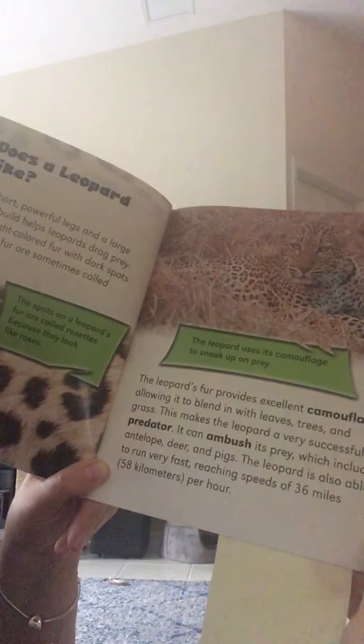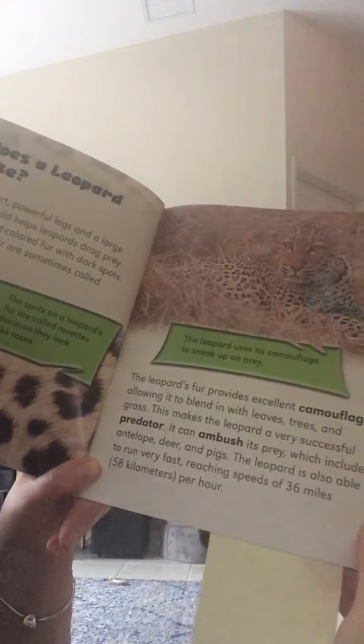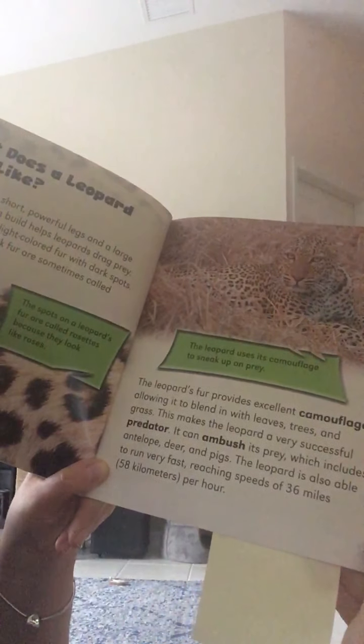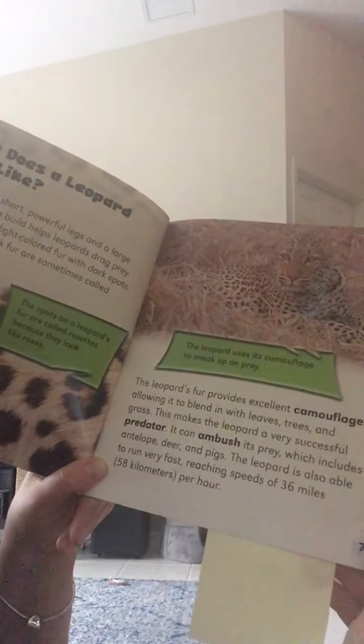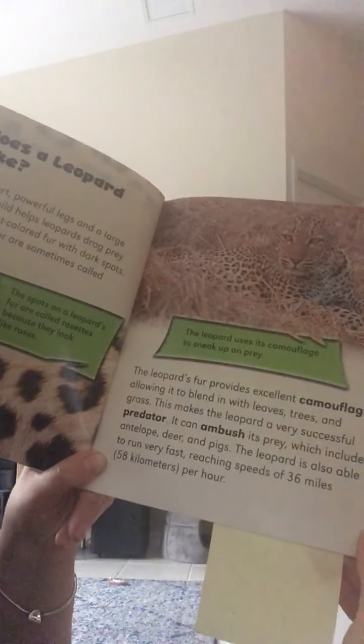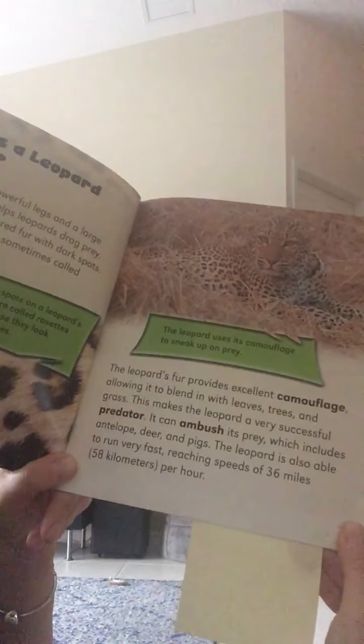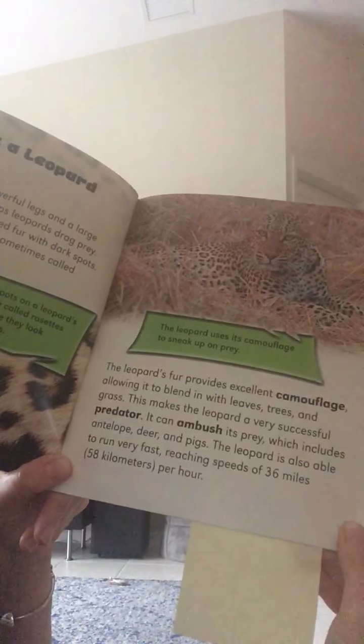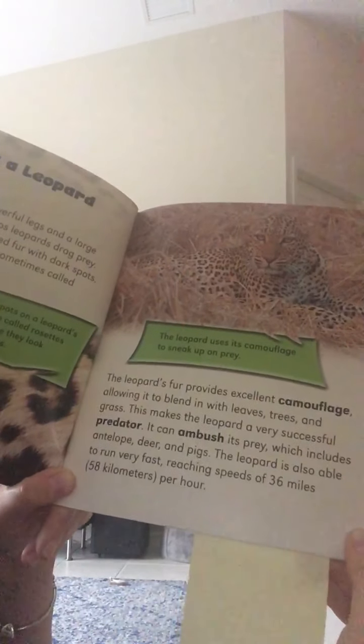This makes the leopard a very successful predator. It can ambush its prey, which includes antelope, deer, and pigs. The leopard is also able to run very fast, reaching speeds of 36 miles per hour.